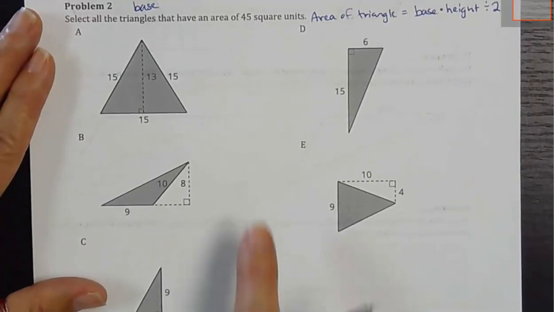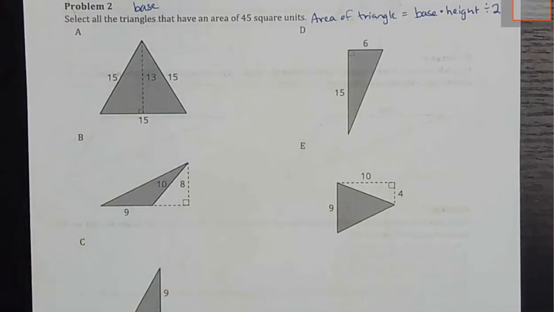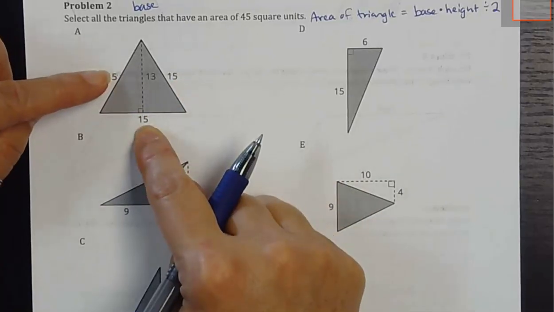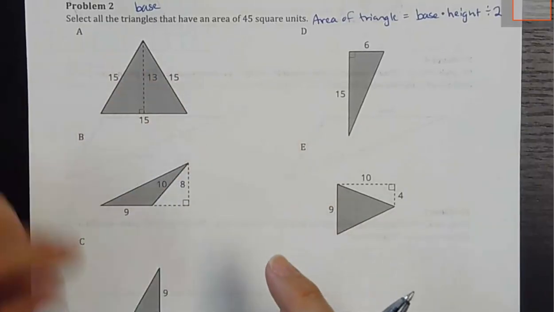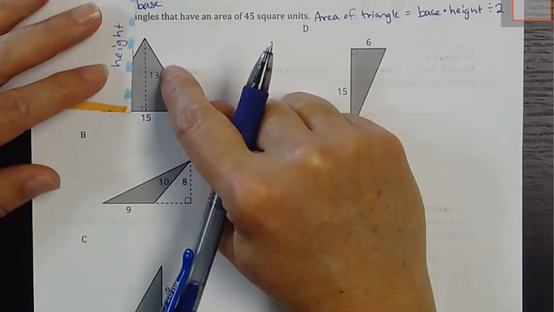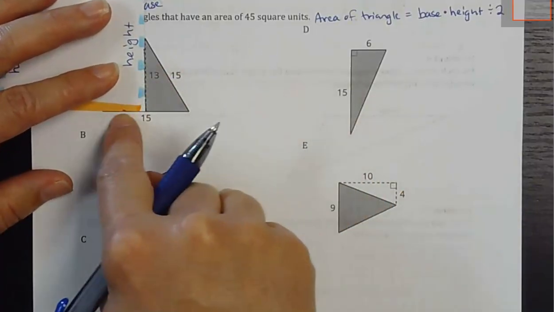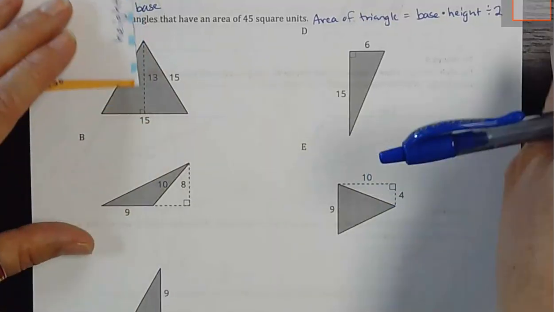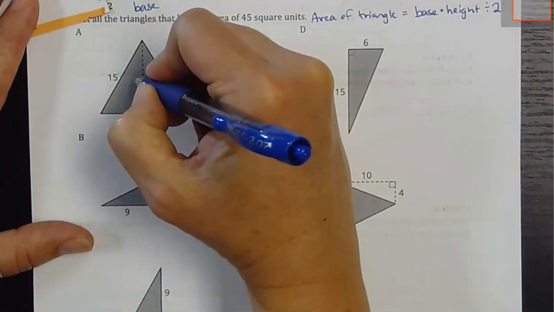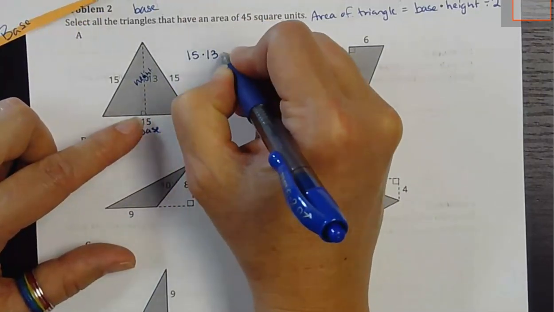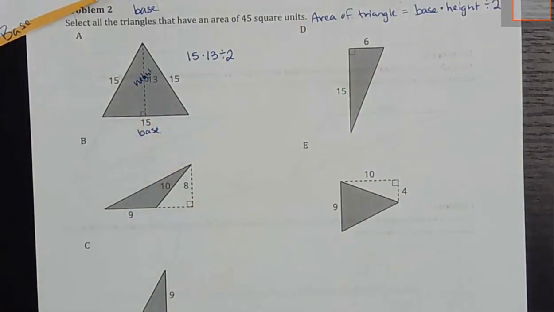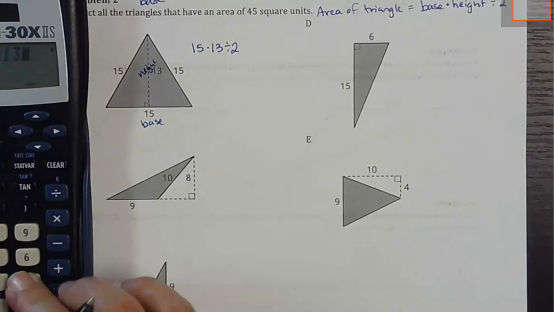So for each of these, I'm trying to find the ones that have 45 square units for the area. To find that out, I need to actually find the base and the height. So I've got 3 options for my side. I don't need to use every side. I'm just going to find which number is talking about my base and which is my height. So right here, the dotted line is my height. If I line this up, I can tell, oh, here's my base because they meet at 90 degrees. So here's my base, here's my height. So we do 15 times 13 divided by 2 will give me that area.